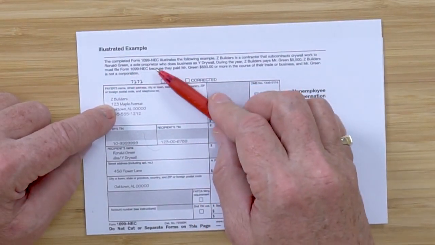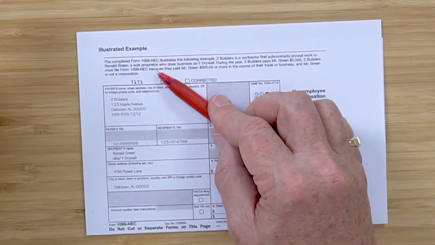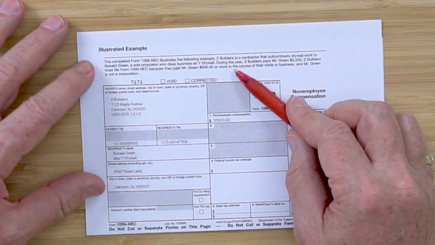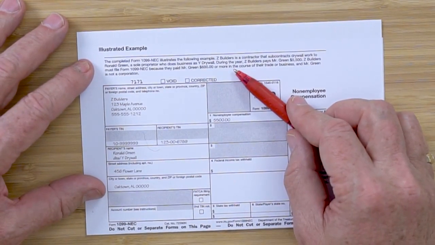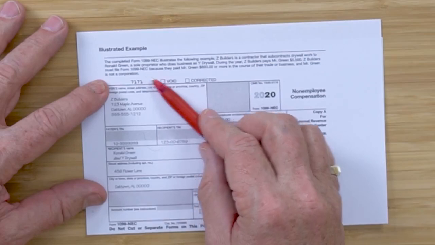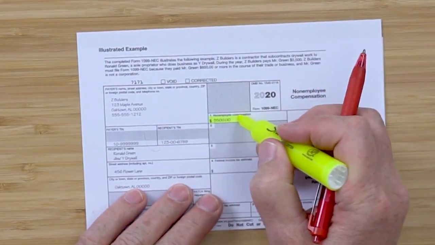Sole proprietor, okay, remember our requirements? It's called one, it's a sole proprietor, it's in his trade or business, and Mr. Green is not an employee, and we're going to find out it's over $600, okay? During the year, going back to this example, during the year, Z-Builder pays Mr. Green $5,500. So we've hit our fourth requirement to issue an NEC. Z-Builder fills out a 1099 NEC because, again, they paid over $600. So what happens is the amount paid, use my highlighter again, was $5,500.